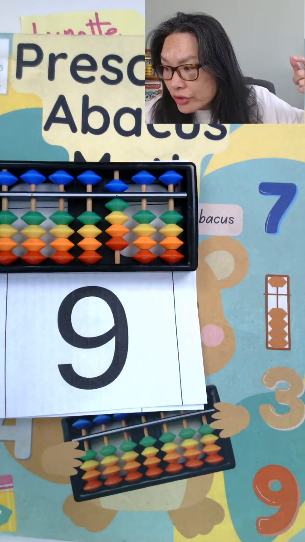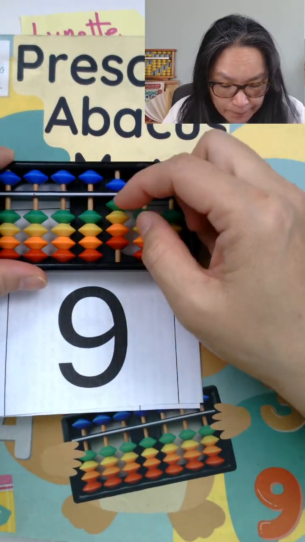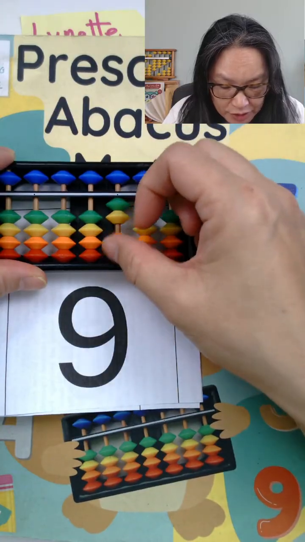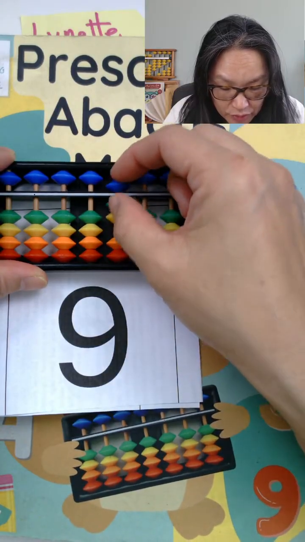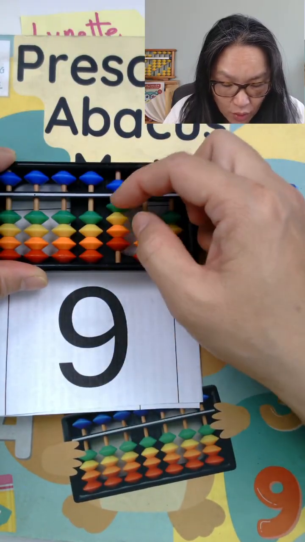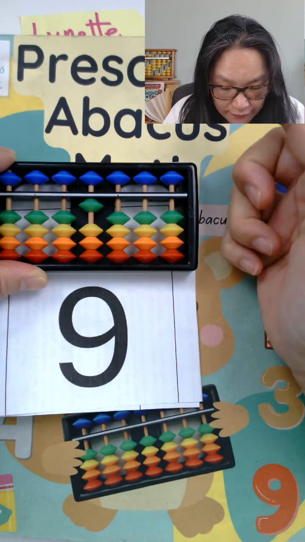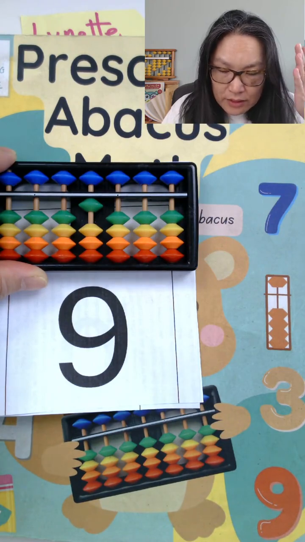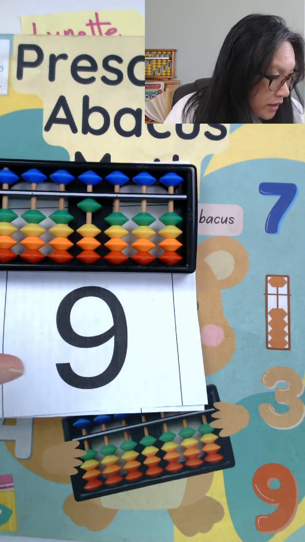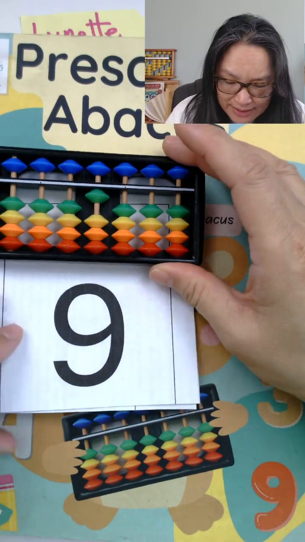You could do cumulative addition, which would be like 2 plus 2 plus 2, right? And then plus 2 again. You could do that, right? Or you could do 2 times 5, which is 5 times 5. You could do that. But that would be the only way to do it on the abacus, to do cumulative addition, if that makes sense.